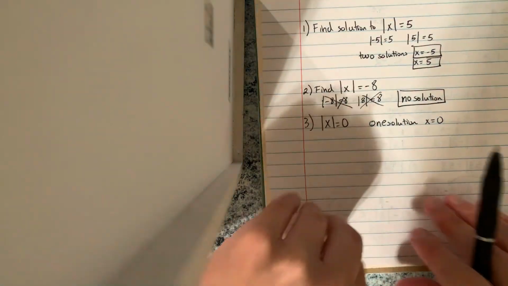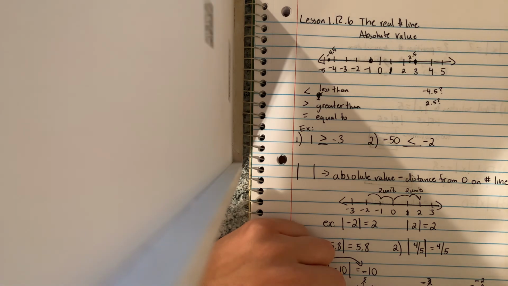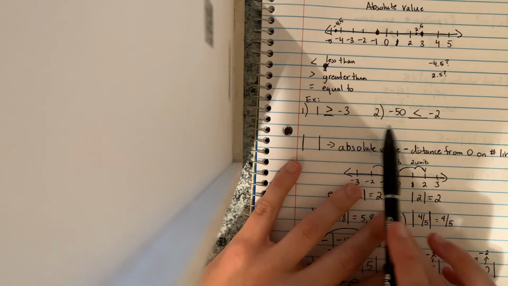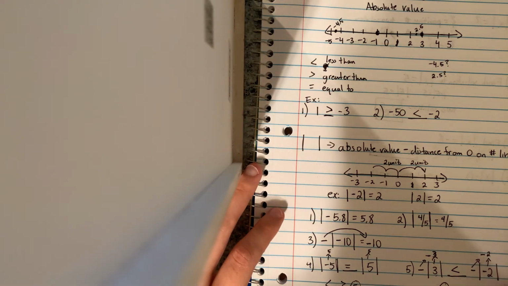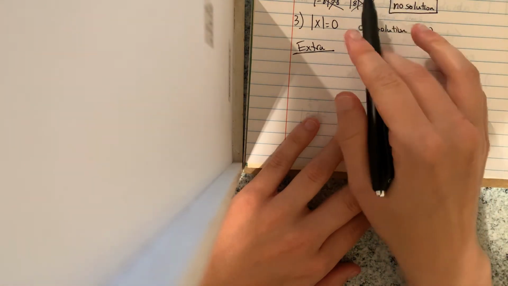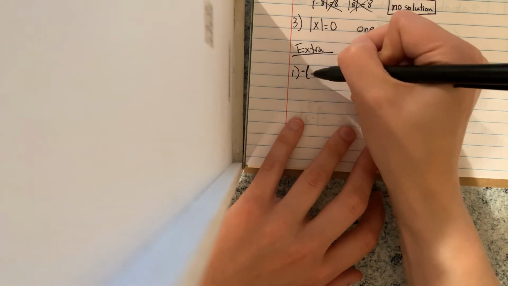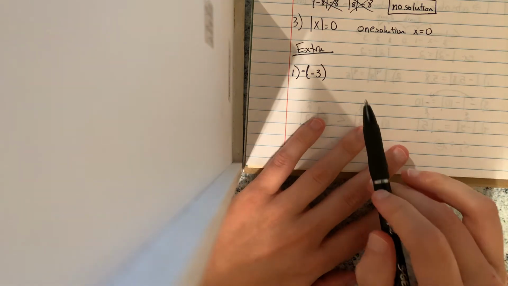Okay? So just to review with this stuff, make sure you're understanding where our negatives and our positives are on our number line, how they're working with this. If you have stuff without absolute values and just parentheses, like you may have negative, negative 3.